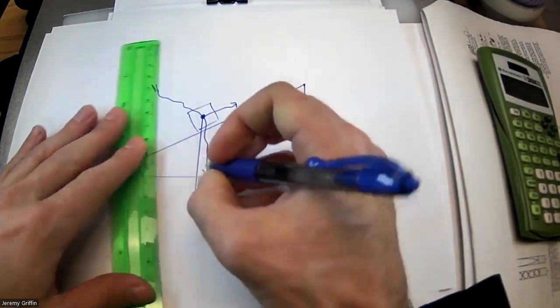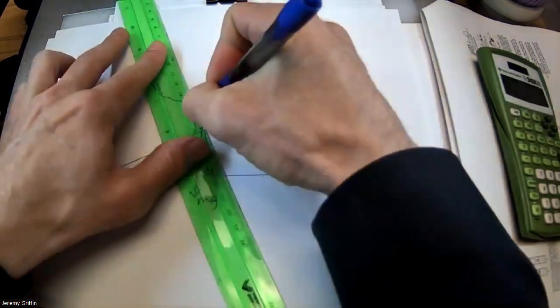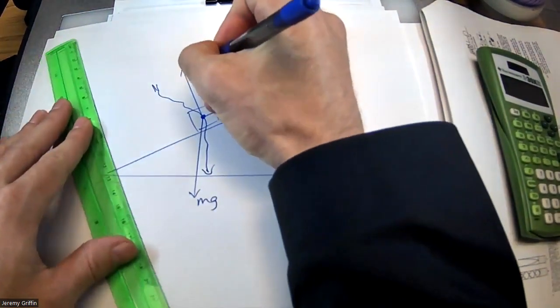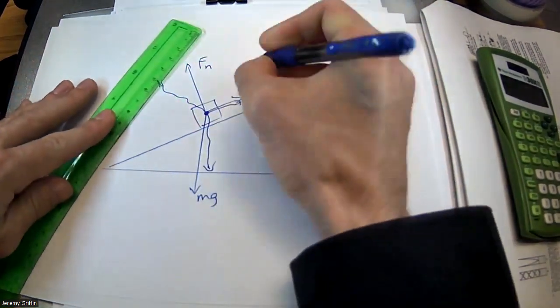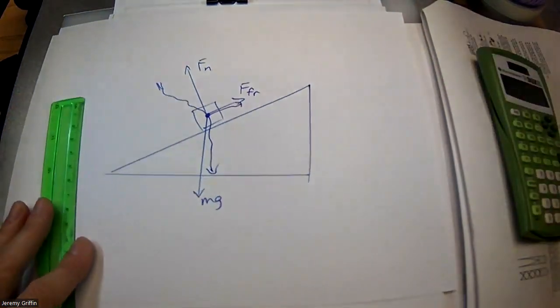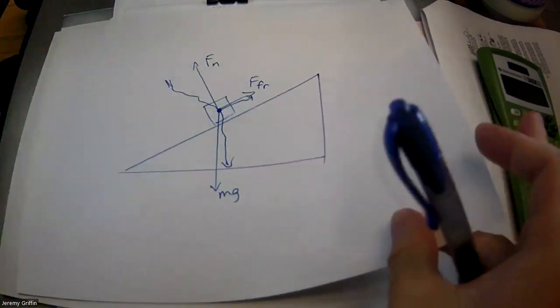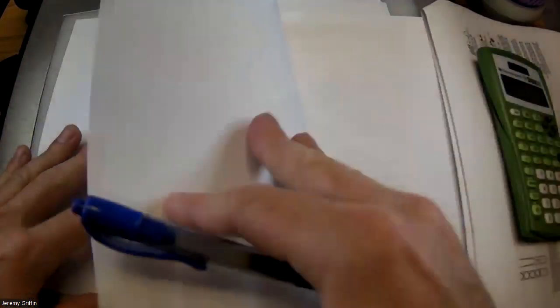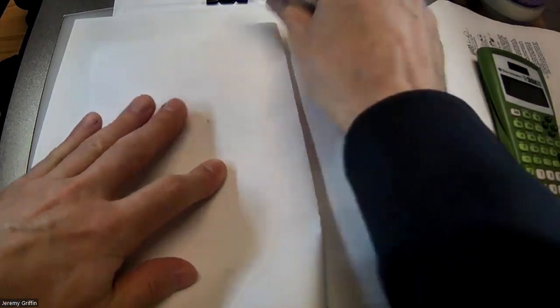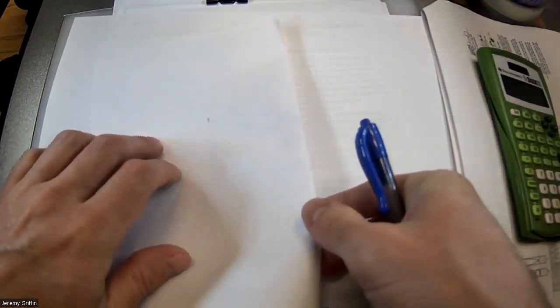But what if you have a straight edge? Rip, mg, rip, normal force, rip, friction force. Looks so pretty. Ooh, look at that. And if you don't actually have a plastic straight edge, you could just take some paper, go zip, and use the paper as a straight edge. Probably a pretty good idea, right? If you had nothing else, I bet that would work, right?